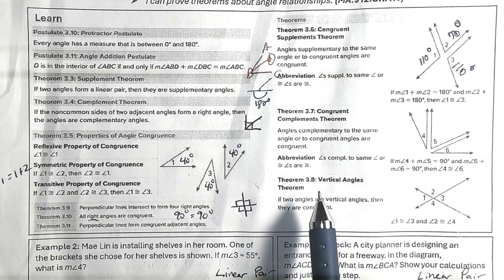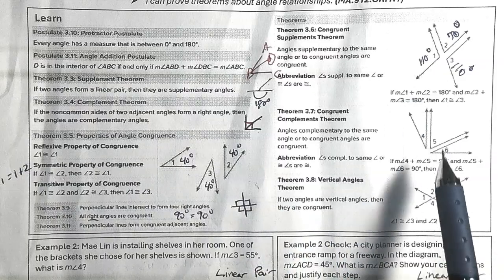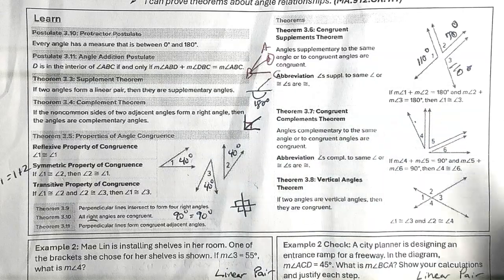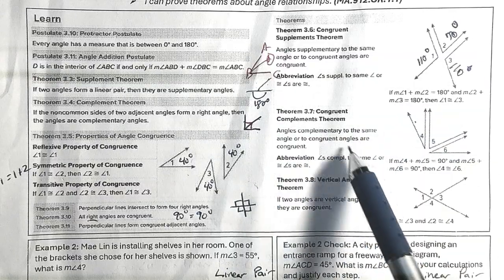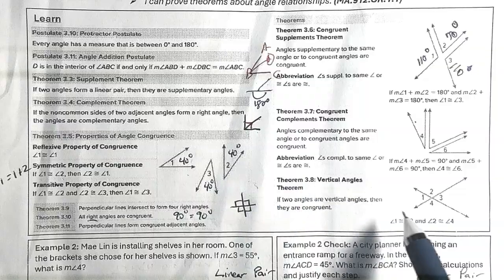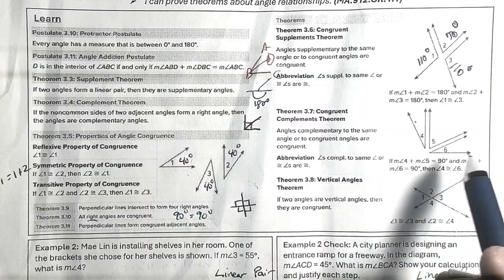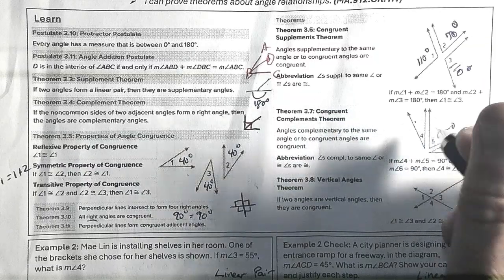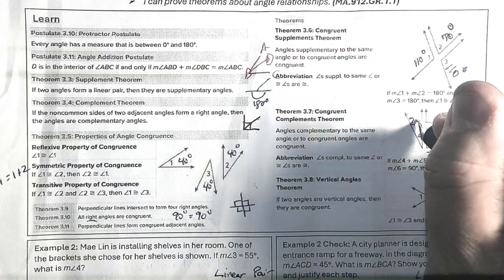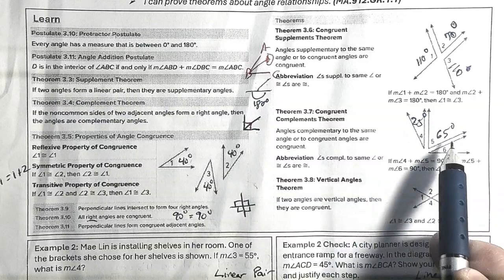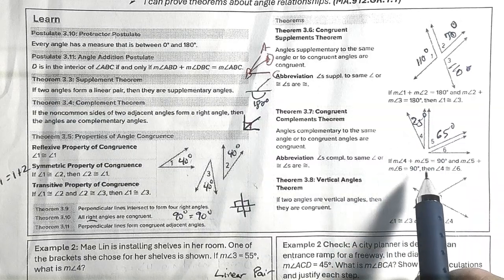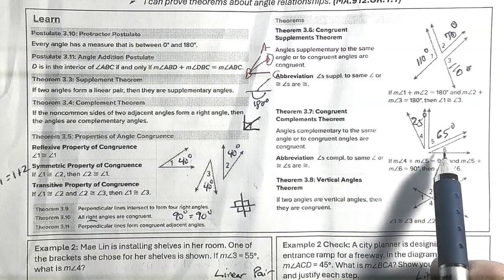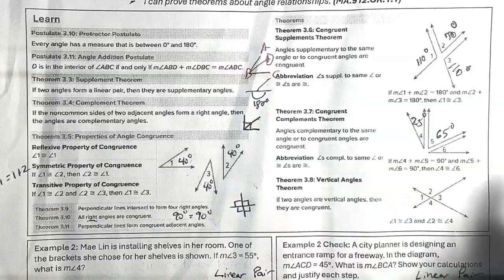Theorem 3.7, congruent complements theorem. Same thing as this, except we're talking in 90 degrees. Angles complementary to the same angle or to congruent angles are congruent. And there's the abbreviation again. If 4 and 5 equal 90, well, let's say 5 is 65 degrees. 4 looks smaller, so it's like 25 degrees. So 25 plus 65 equals 90. If 5 and 6 equal 90, then 4 and 6 have to be congruent. 90 minus 65 is 25.